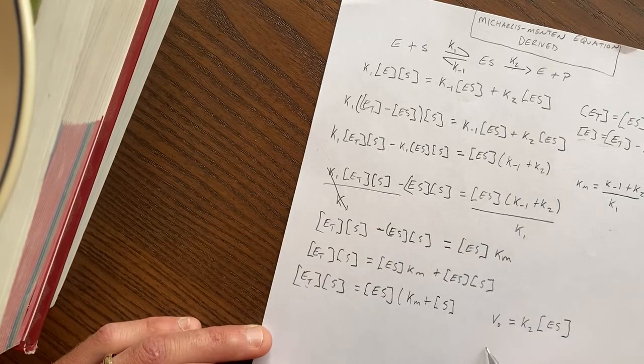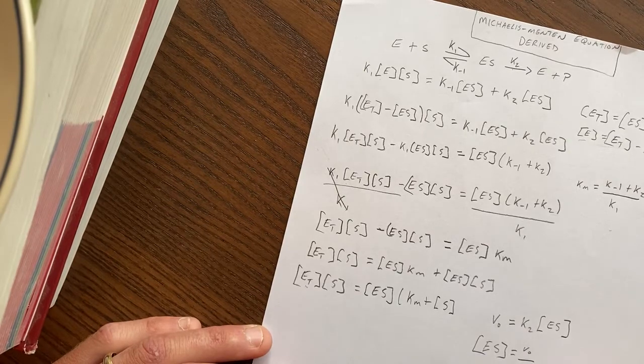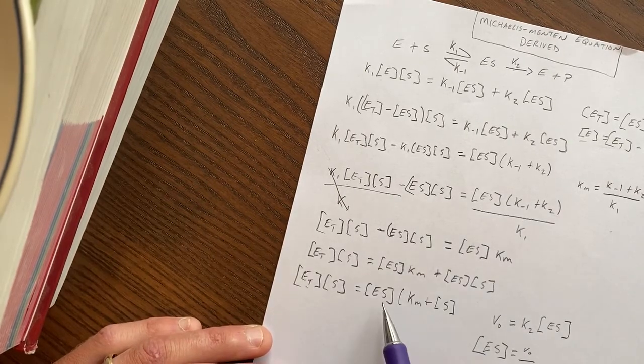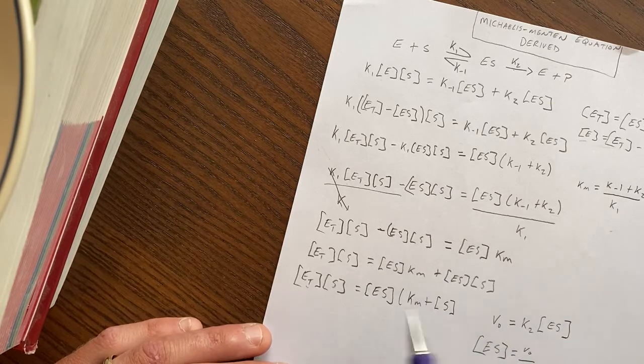So if we solve for ES, it is equal to V naught over K2. So what we want to do is get ES, our enzyme substrate complex, by itself.